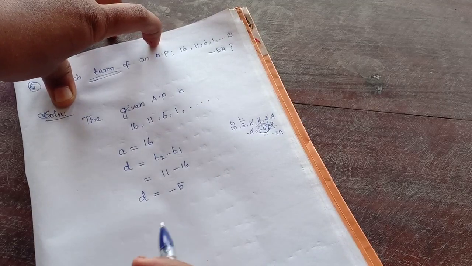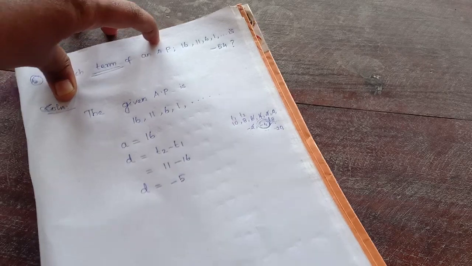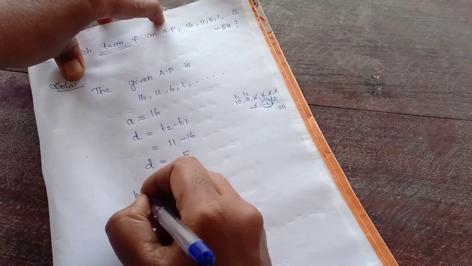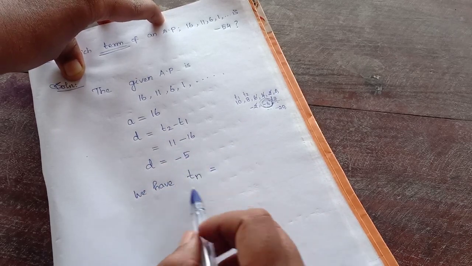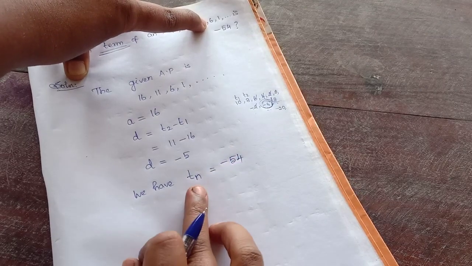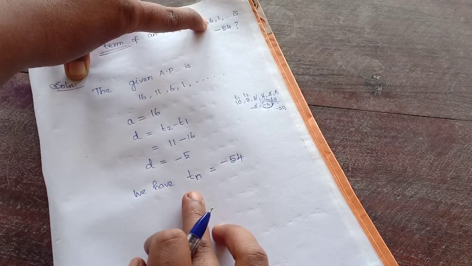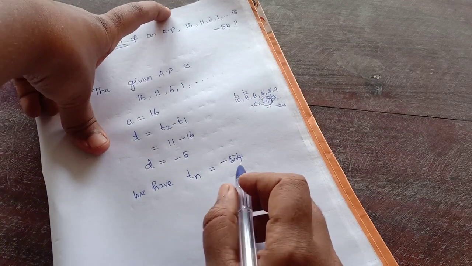Whether it is second term, whether it is 12th term, whether it is 15th term, we don't know which term. So we can mention Tn, we don't know the term. So we can mention Tn. Tn is equal to minus 54. The term we don't know, that is nth term. Sometimes it may be 15th term, other times it may be 20th term. We are going to find that. Okay. So Tn is equal to minus 54.